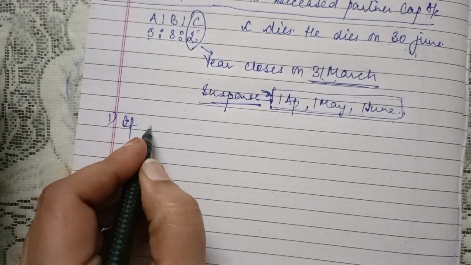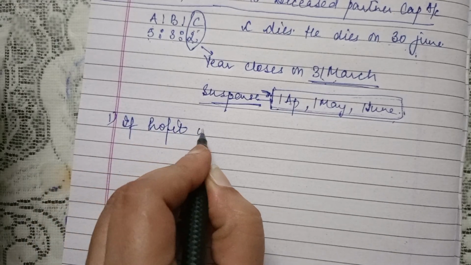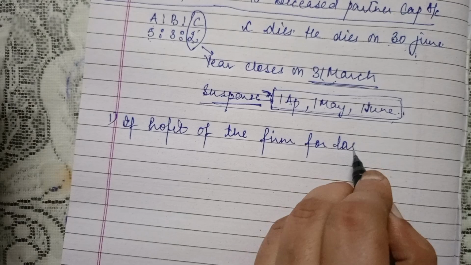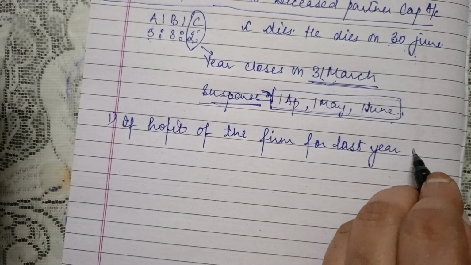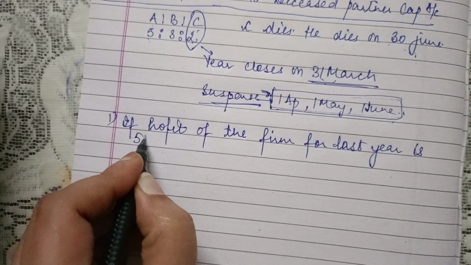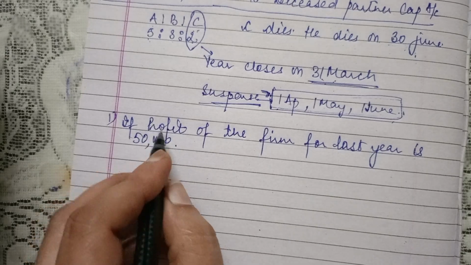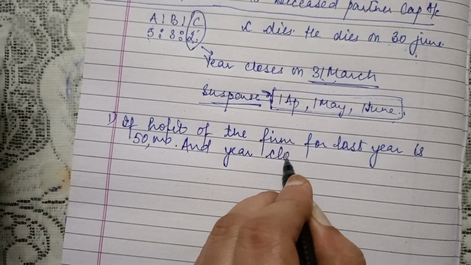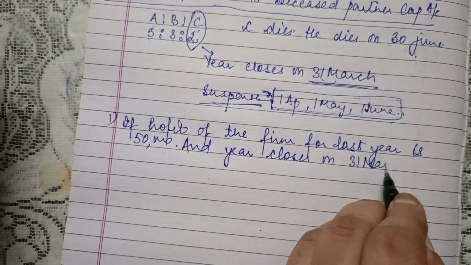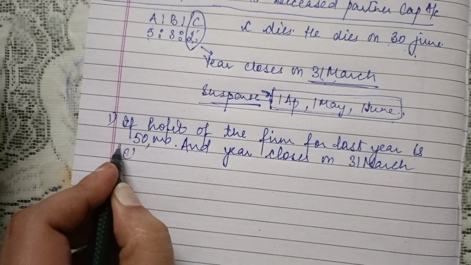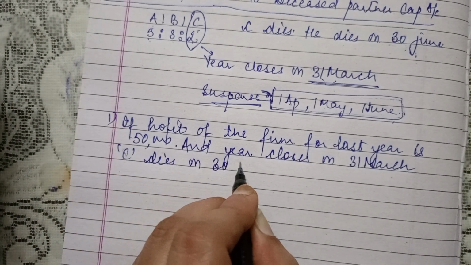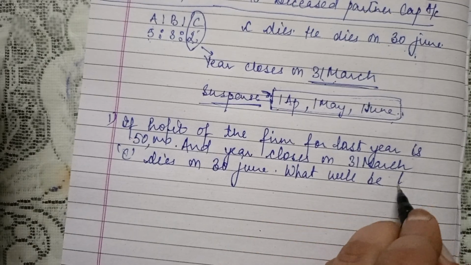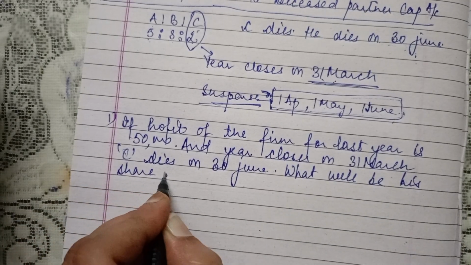If the profit of the firm for last year is 50,000 and the year closes on 31st March, C dies on 30th June, what will be his share of profit?